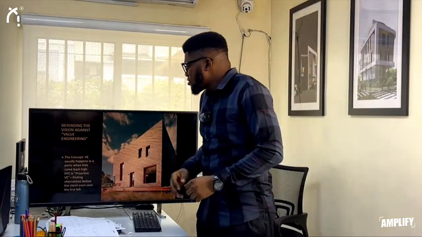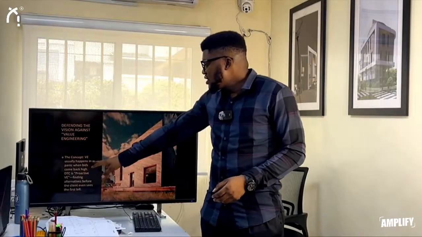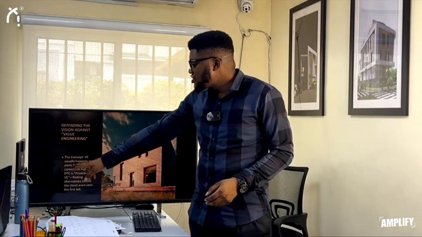Now, value engineering obviously is not bad. However, usually value engineering happens in a panic stage, where we want to achieve this, but wow, it's going to cost this amount. So what do we do?